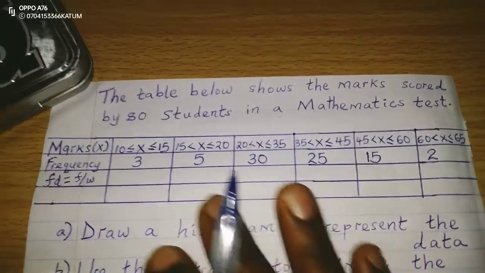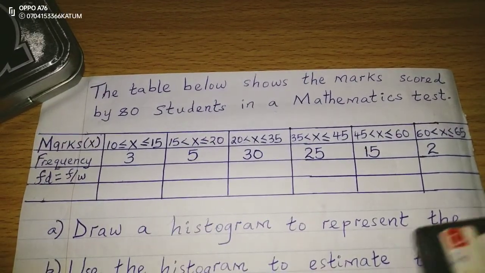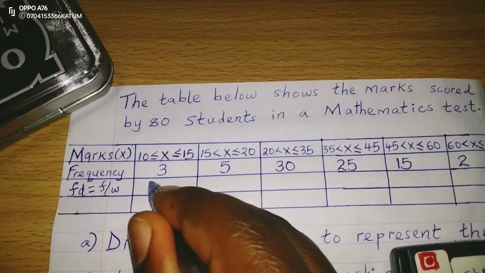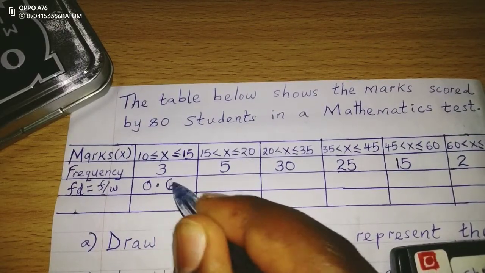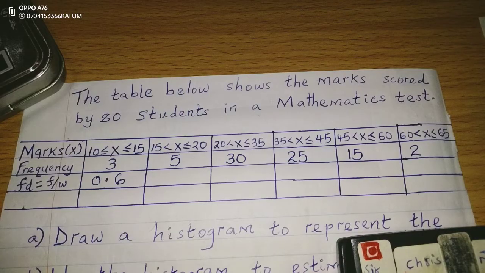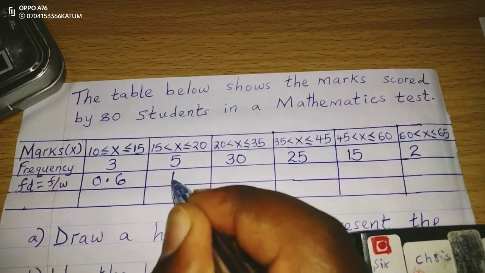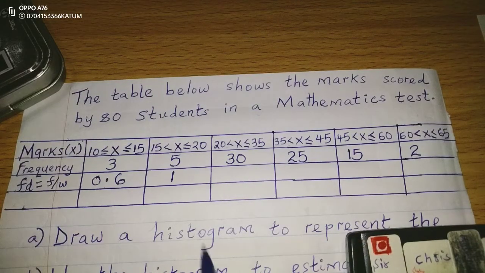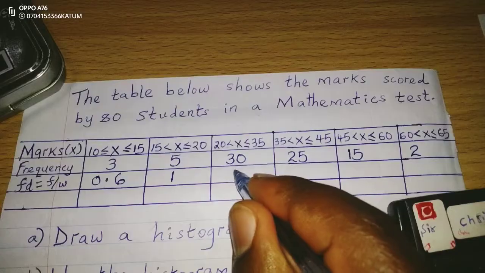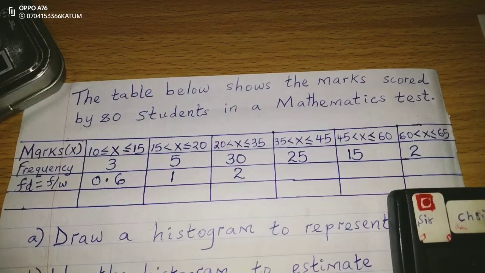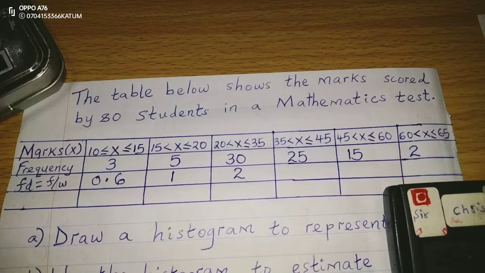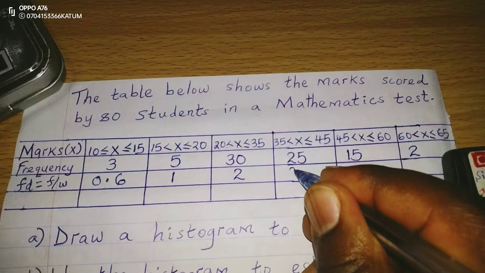Therefore, I'm going to have a row where I will fill in the respective frequency densities. I will start with a frequency of 3, and I divide by a class width of 5. This gives me 0.6. The next has a class interval of 5, so 5 divided by 5 gives us 1. The next is 30 divided by the class width of 15, so 30 out of 15 gives us 2. The next is a frequency of 25 divided by a class width of 10, from 35 to 45. Dividing by 10 gives us exactly 2.5.